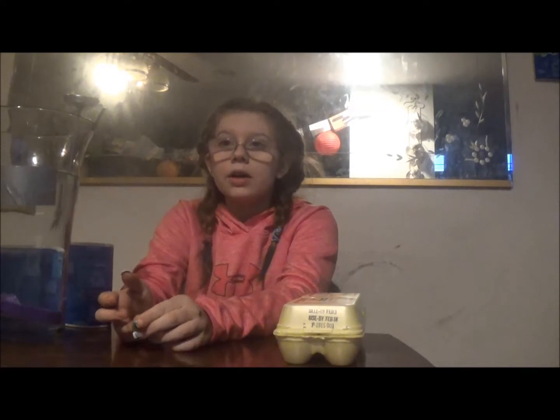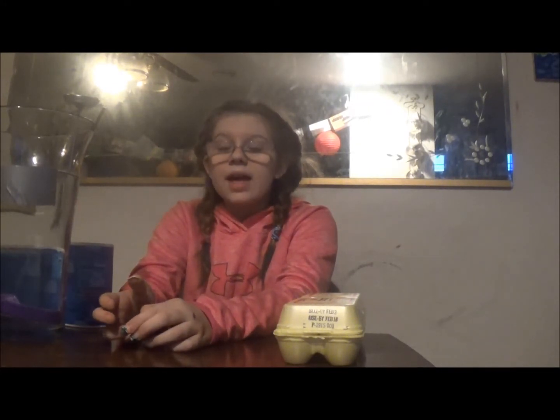Our procedure is we'll be putting salt in the glass jar and mixing it with water. We will drop the egg with the same force each time and record how long it takes the egg to reach the bottom, or if it reaches the bottom. And this will determine if the denser the liquid gets, the harder it will be to sink.